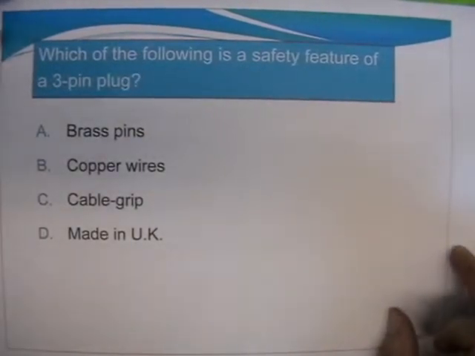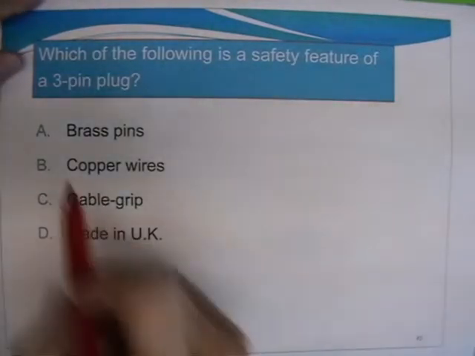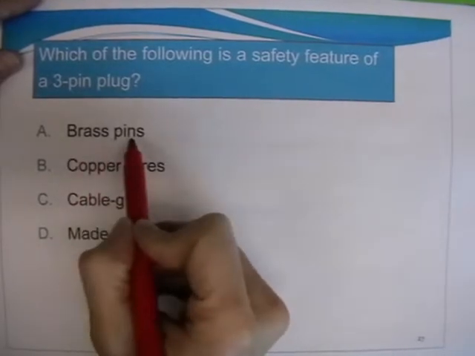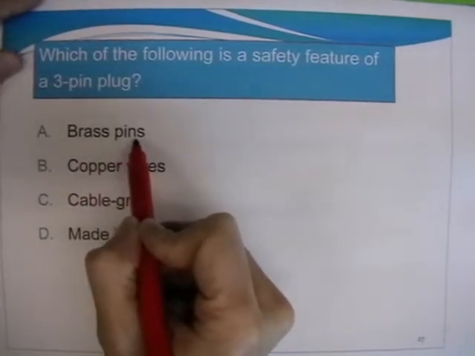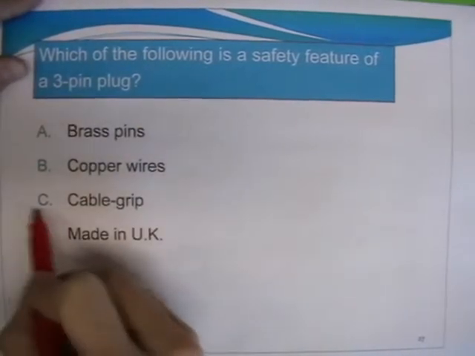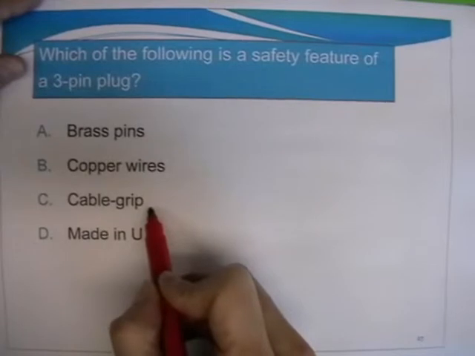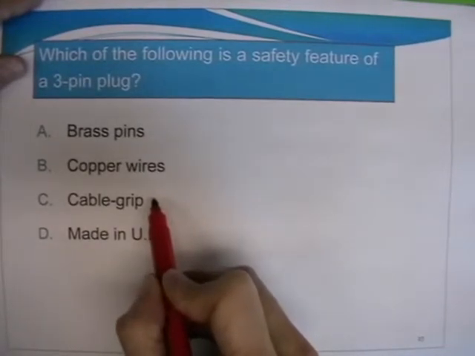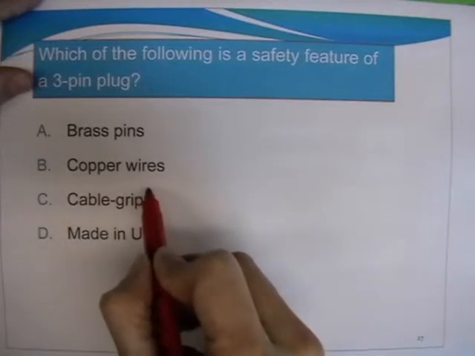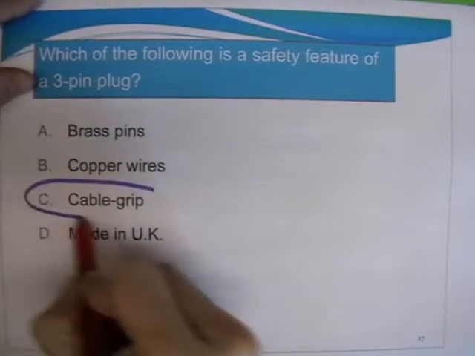Right, which of the following is a safety feature of a 3-pin plug? Brass pins are conductors, therefore they're not going to be a safety feature. Copper wires are conductors, again not a safety feature. The cable grip is certainly a safety feature because it holds your cable or your wires in position, and so it's your safety feature.